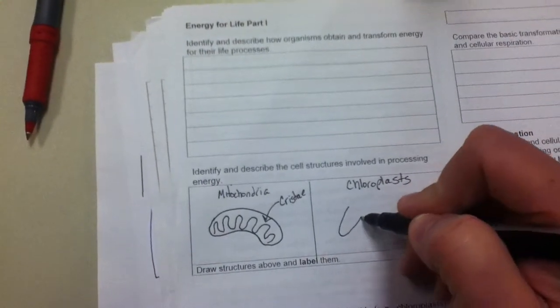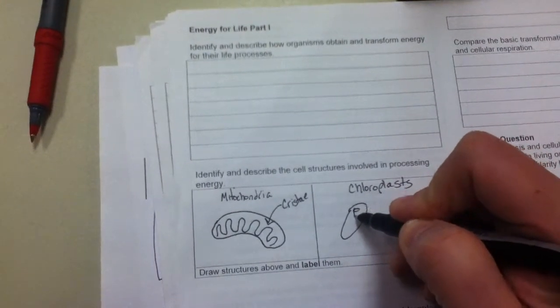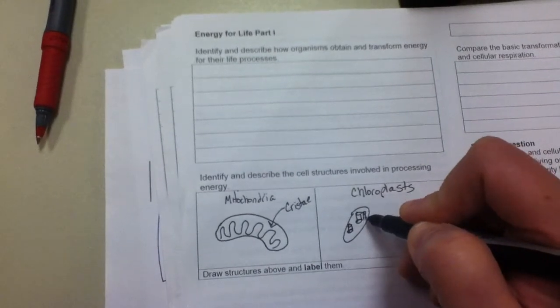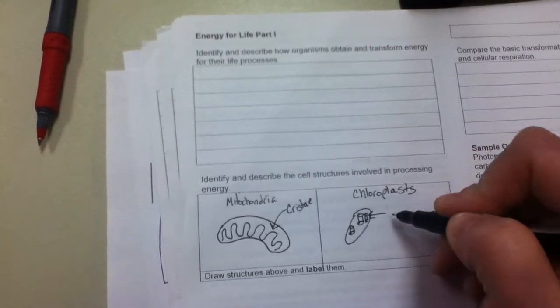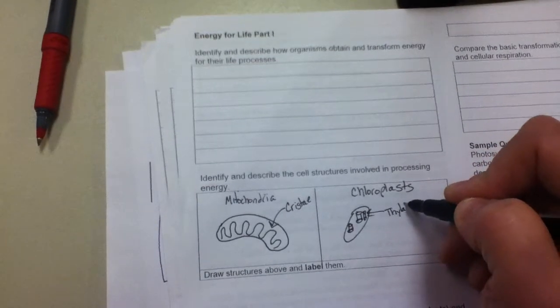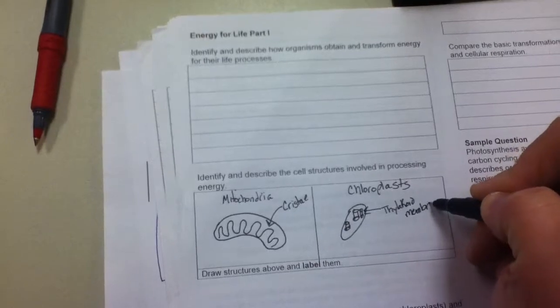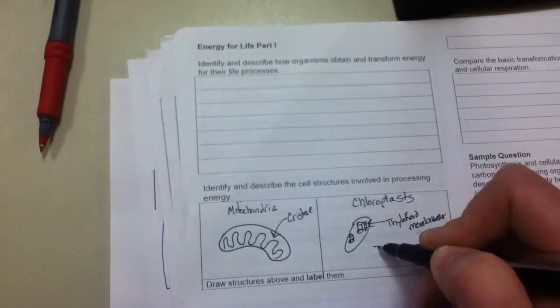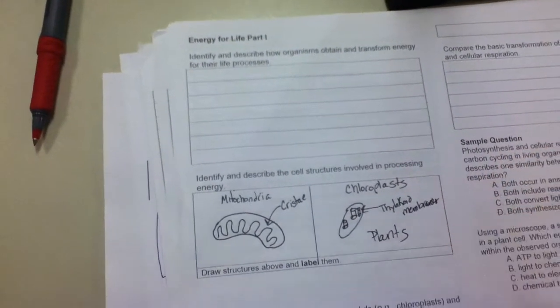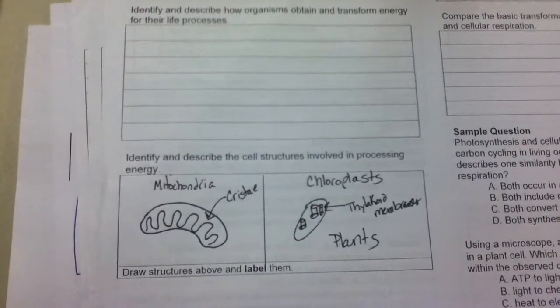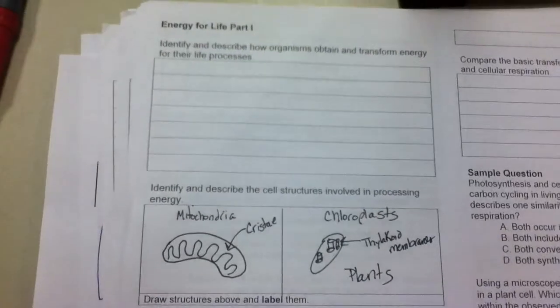Chloroplasts are a little bit more oval shaped, and they have what looks like stacks of quarters in there. And these quarters are the thylakoid membranes. Okay, these are found in plants. All right, those are your structures involved in processing cellular energy.